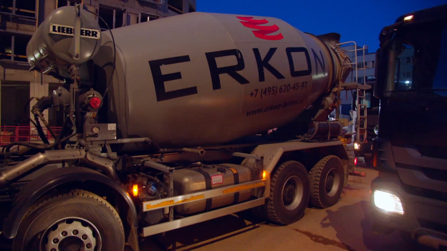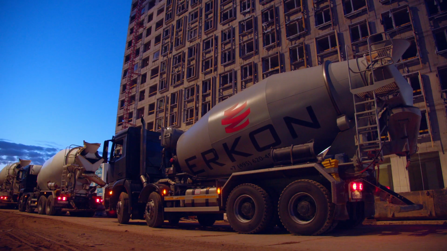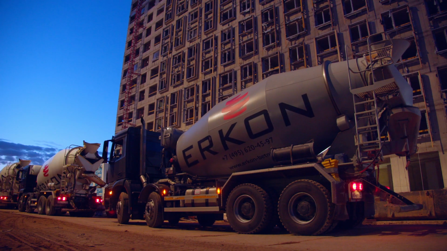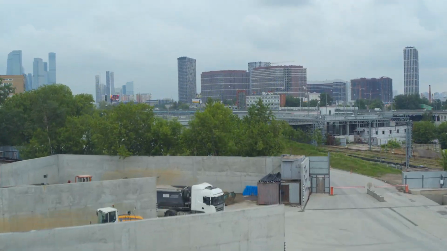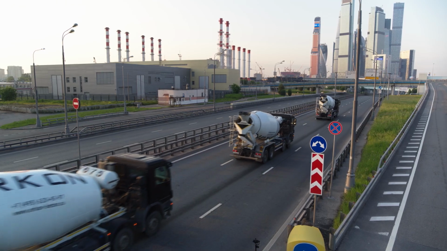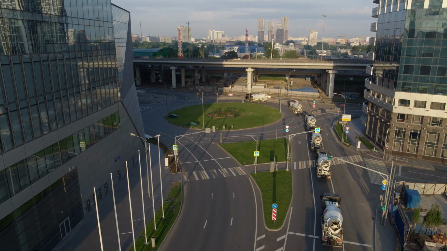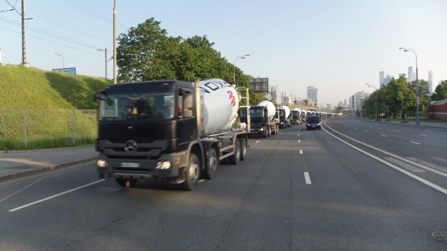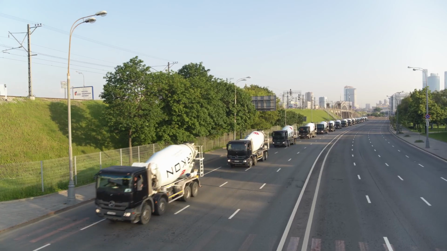Understanding this feature of the concrete mixture, the dispatching service of the manufacturing company organizes the on-time delivery to its customers. For the same reason, concrete plants are most often located next to the main traffic arteries. This allows the concrete mixture to be delivered to any point of the city without loss of quality.